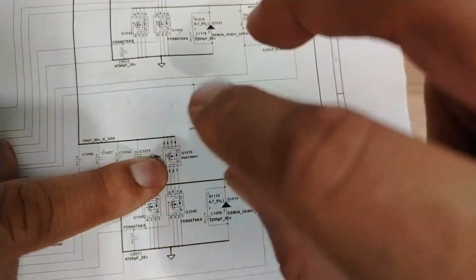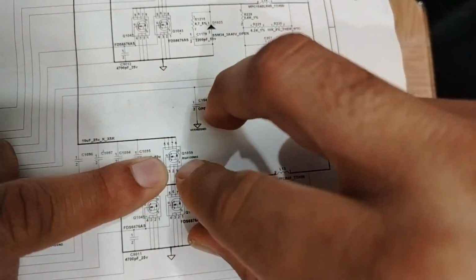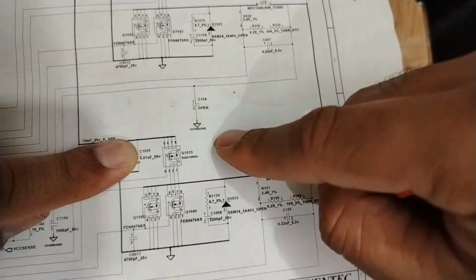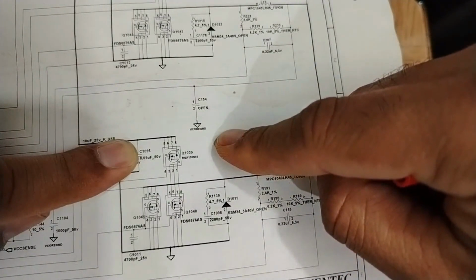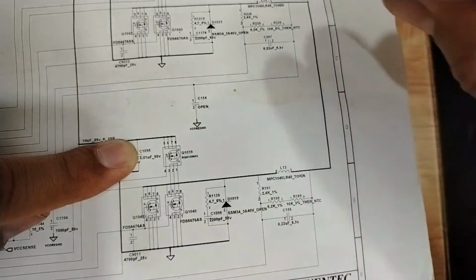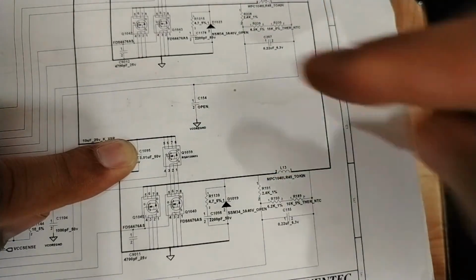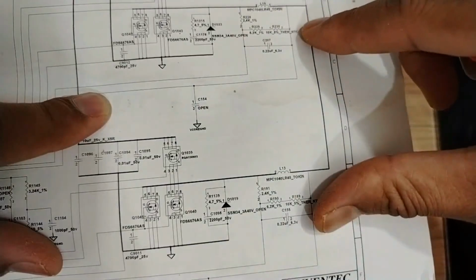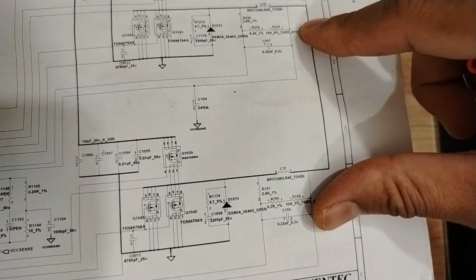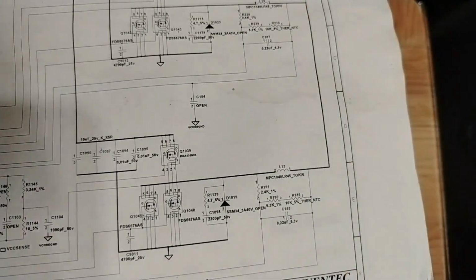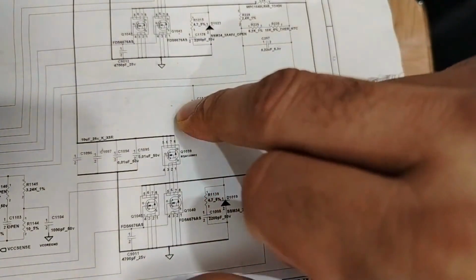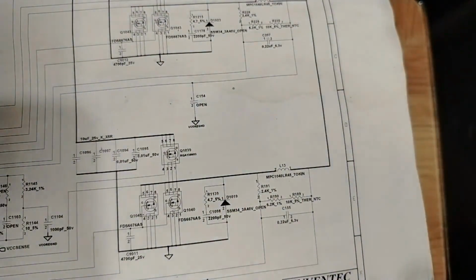Guys, the schematic and the motherboard are the same. But if you understand the schematic, you will be a master. You will be professional in motherboard repair, because the schematic gives you something that is hidden. When you look at the motherboard, it's not like the schematic. Everything is clear in the schematic. And when you take the motherboard like this, you can imagine the schematic, and then you can follow the signal on the motherboard.